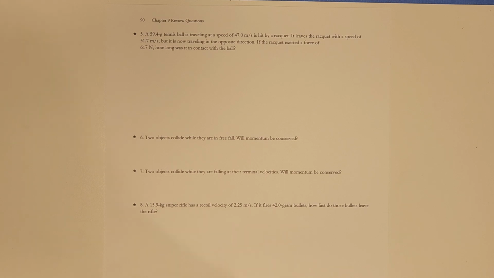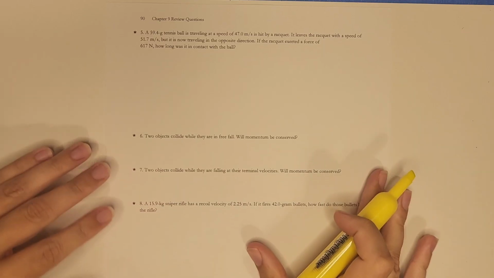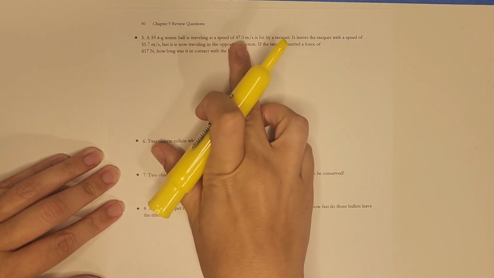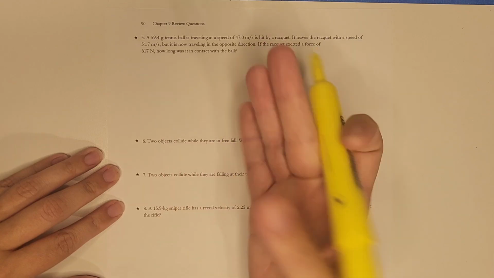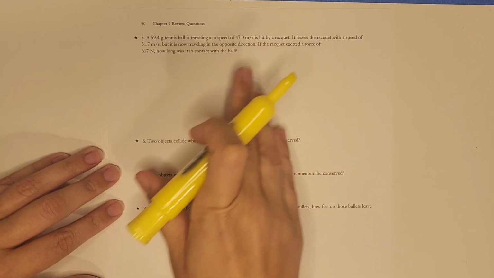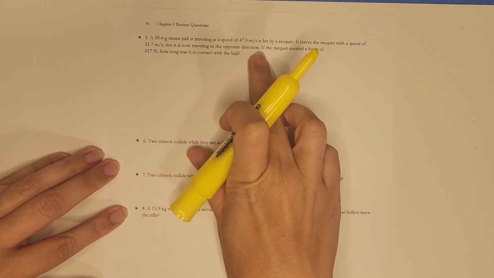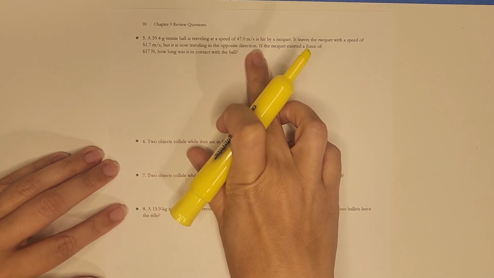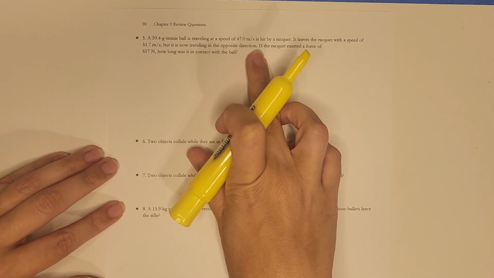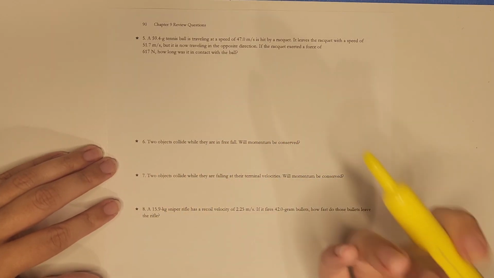Let's just start highlighting and giving some signs, because there are a couple directions that are definitely happening in this question. We're given the word speed and not velocity, but because we've just read that something's going to go in the opposite direction, we're going to assign this a direction and call it velocity.